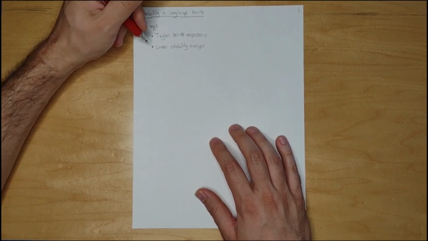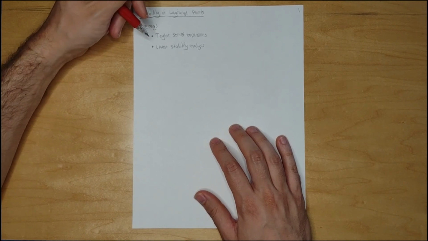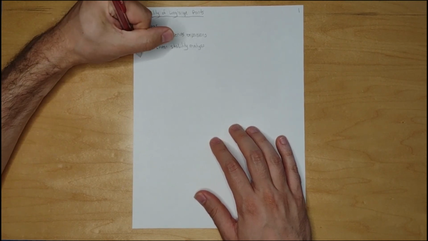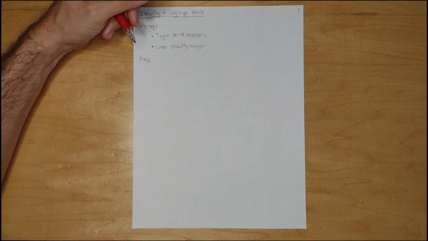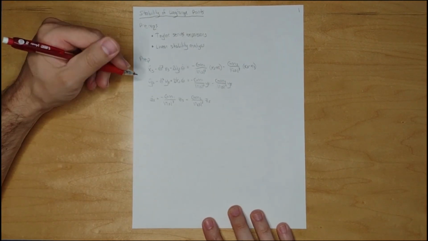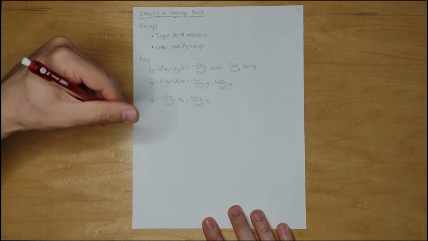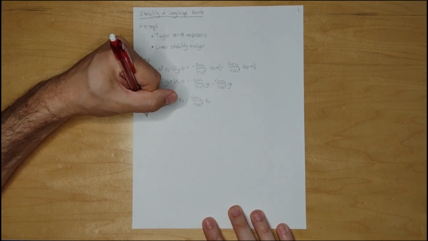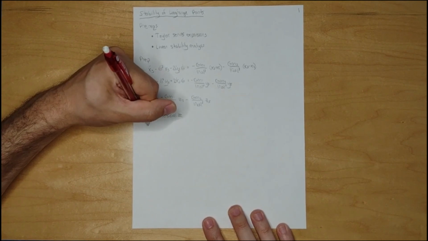Okay, with that out of the way, we need to do a little bit of prep work before we can get started with our stability analysis. Let's first copy over the equations of motion that we found at the end of the last lecture. So we want to do 3 things to these sets of equations to make them a little bit easier to work with. We want to non-dimensionalize them. We want to do a coordinate change.